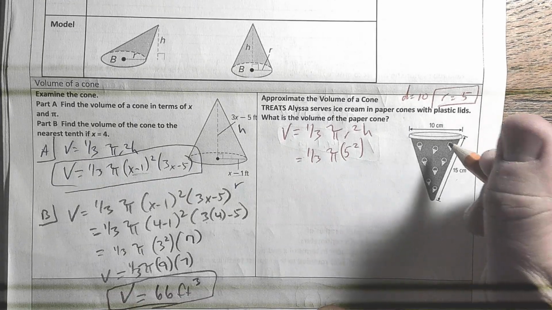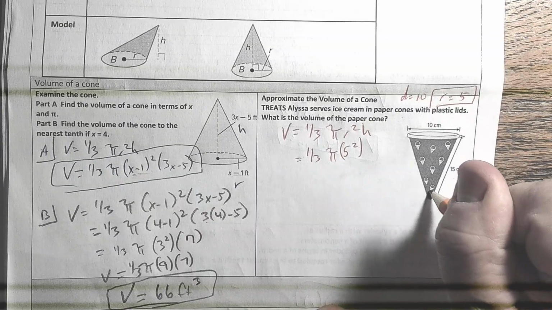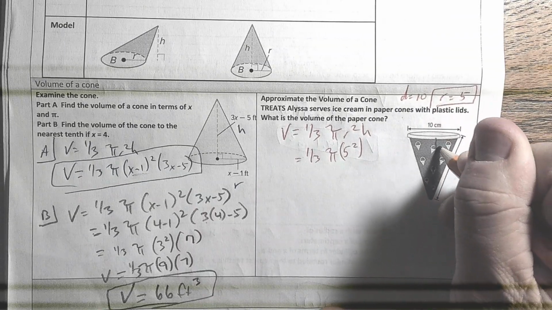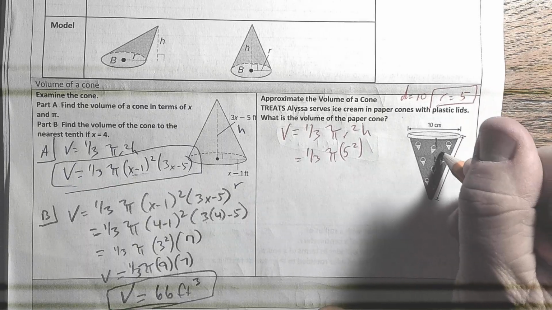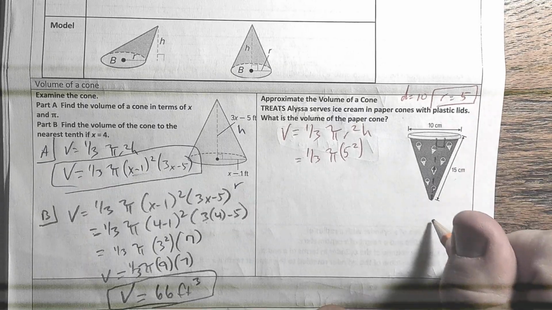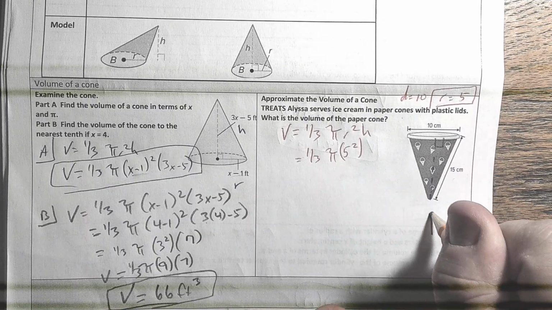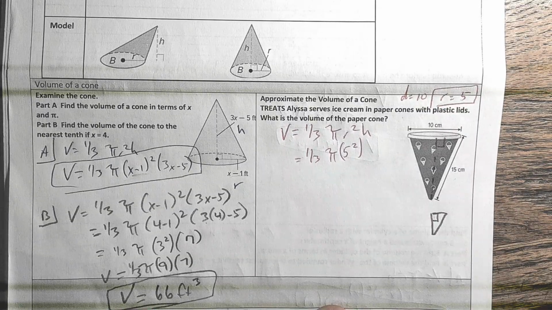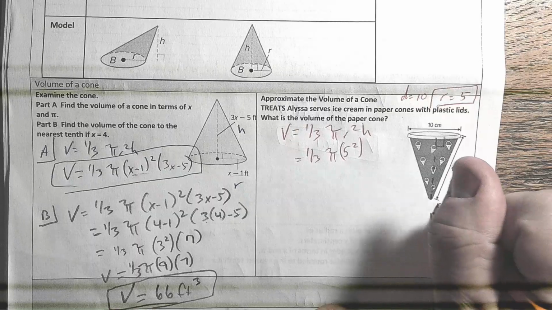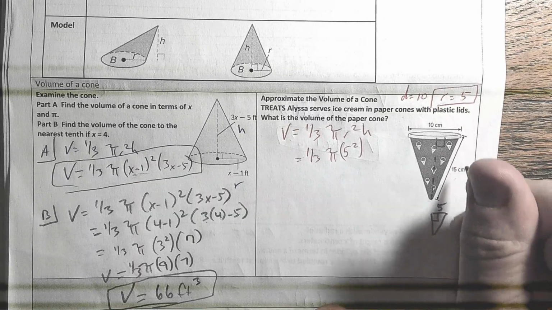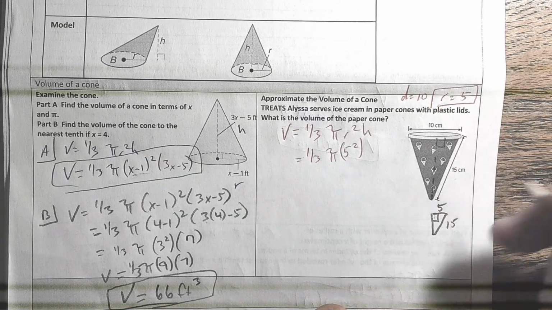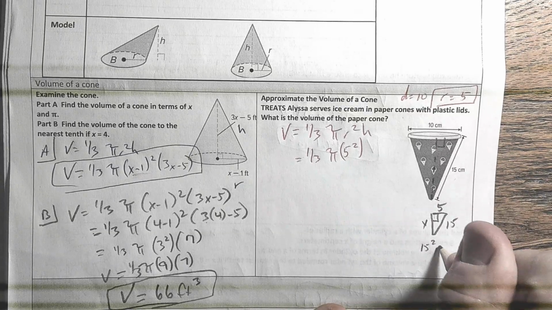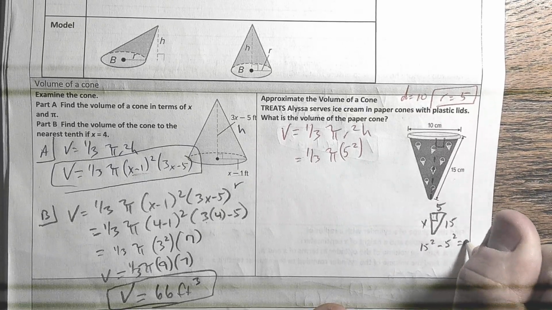So we go from that vertex, we draw our little dotted line. It splits our base in half, which is the same as the radius. It's a 90-degree angle, so it looks something like this. So up here's 5, that's half of 10. Notice our hypotenuse again is 15. We're looking for x. 15 squared minus 5 squared equals x squared.